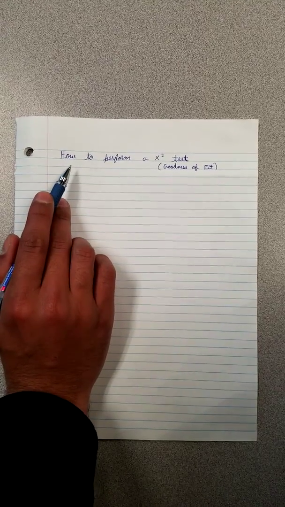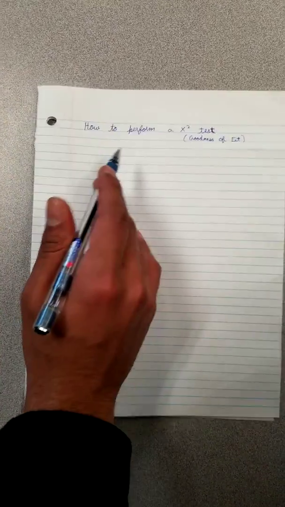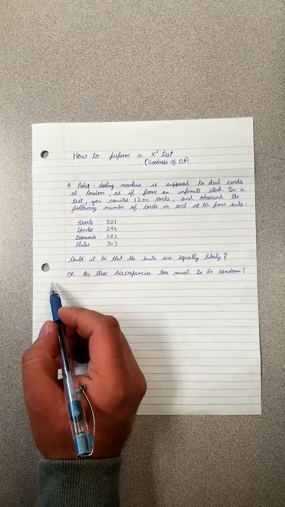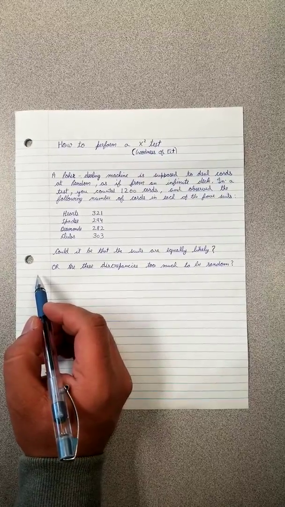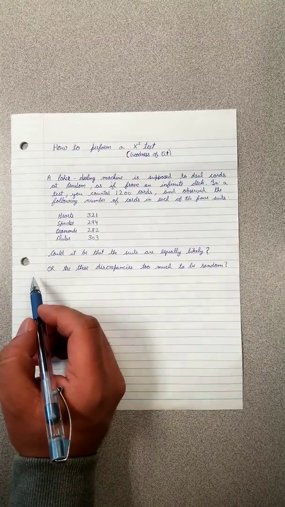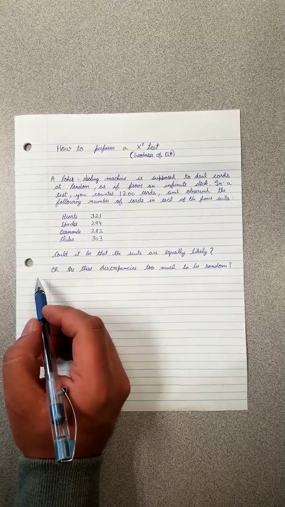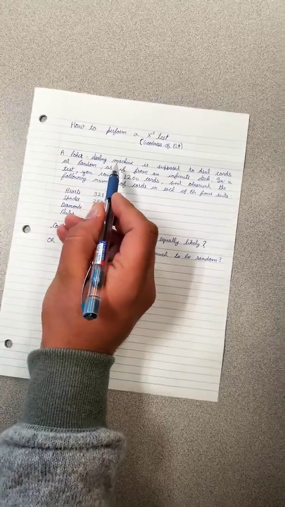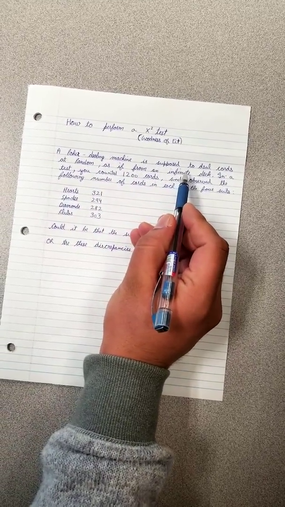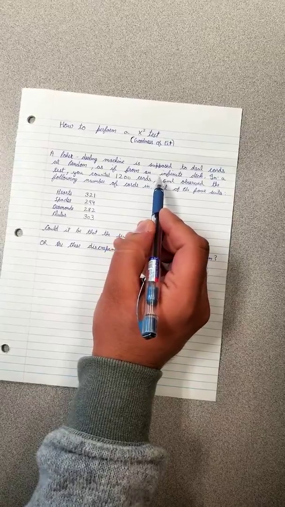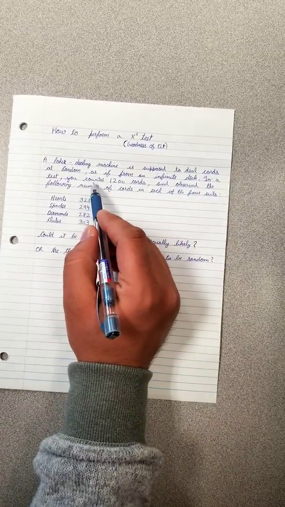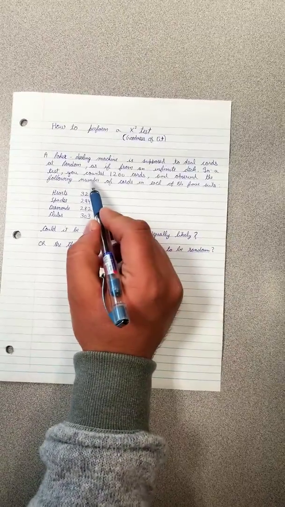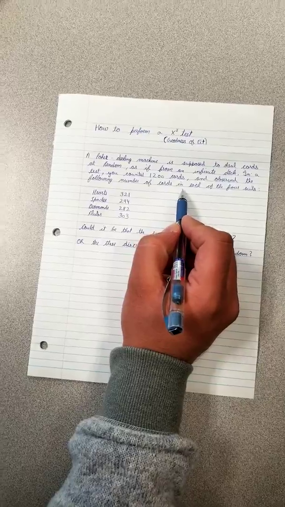Hi guys, in this video I will show you how to perform the chi-square test. Here is the best example that will help you understand how this test is used. A poker dealing machine is supposed to deal cards at random as if from an infinite deck. In the test, you counted 1200 cards and observed the following number of cards in each of the four suits.